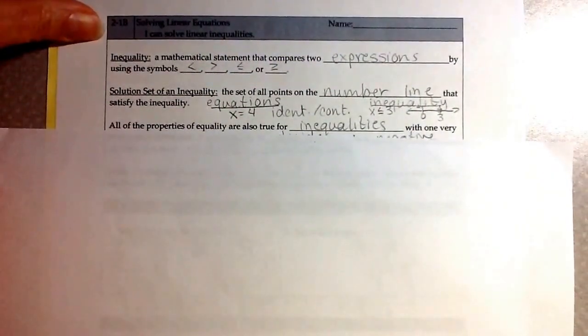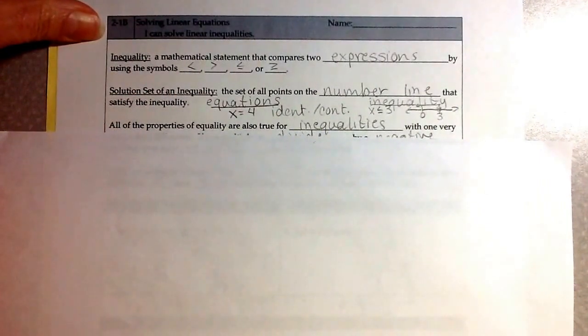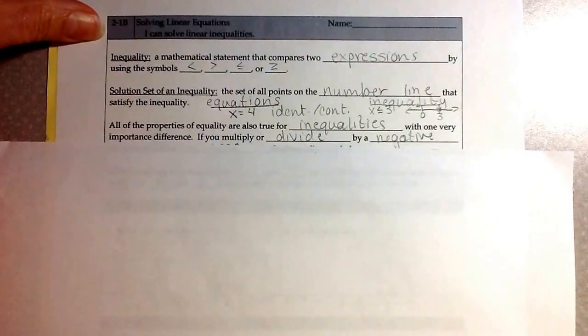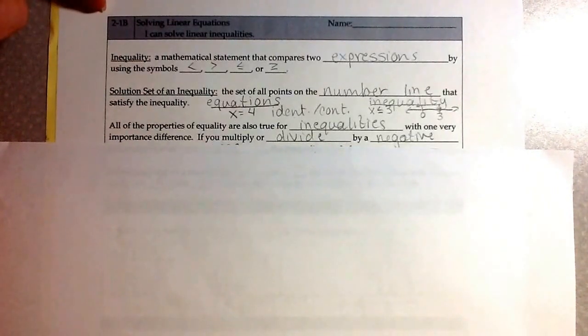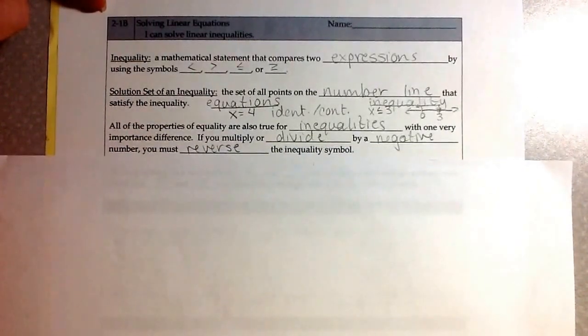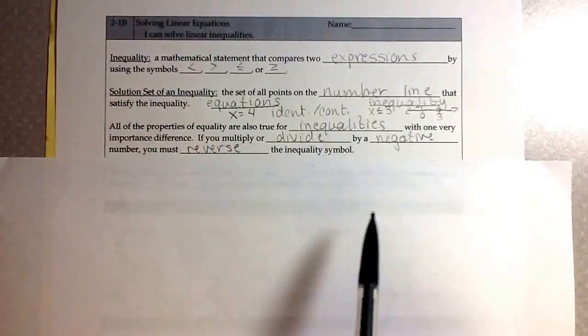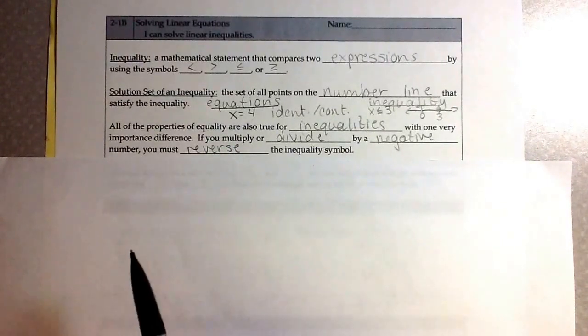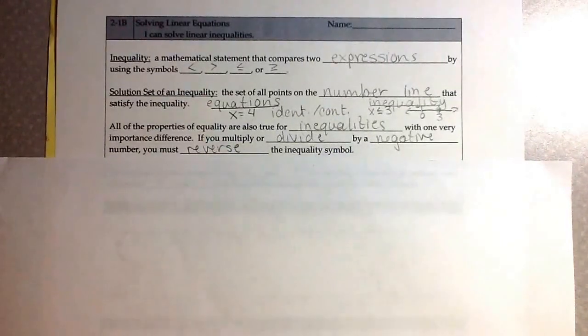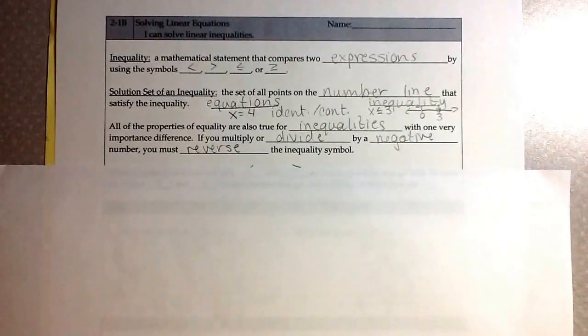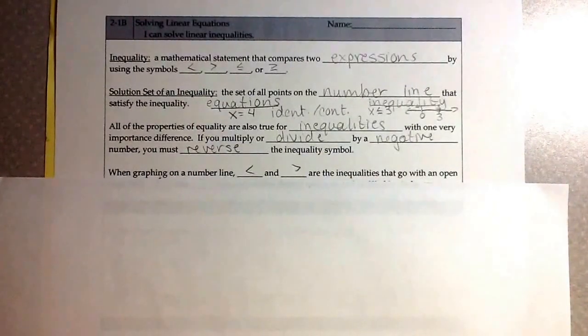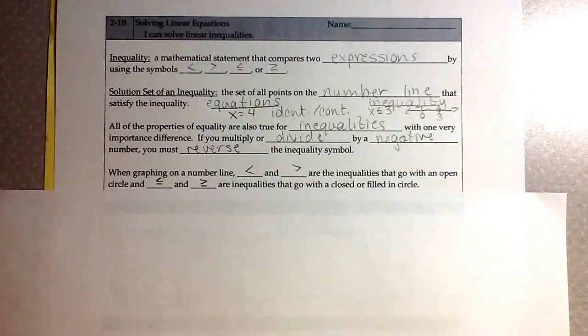So all of the properties of equality are also true for inequalities, with one very important difference that I mentioned before. If you multiply or divide by a negative number, you must reverse the inequality sign. Now, sometimes students want to reverse the inequality sign for everything, but it's just if you're multiplying or dividing by a negative number, then you reverse the inequality sign. So when you're graphing on a number line, less than, greater than are the inequalities that go with an open circle, and less than or equal to and greater than or equal to are the inequalities that go with a closed or filled in circle.